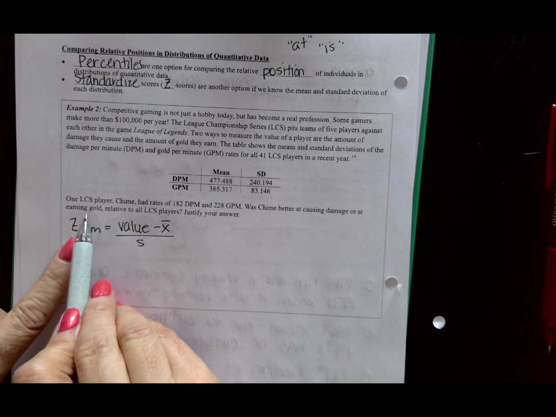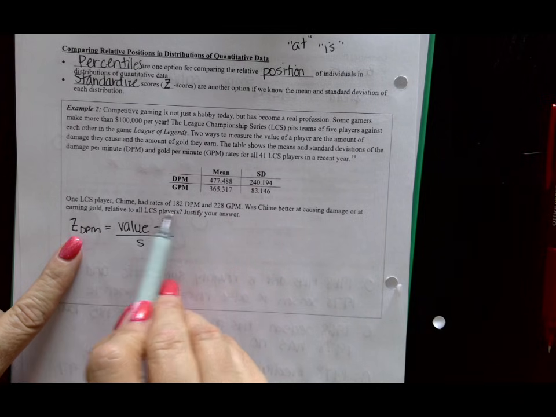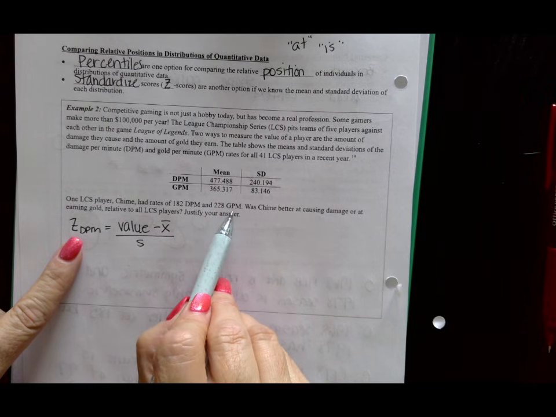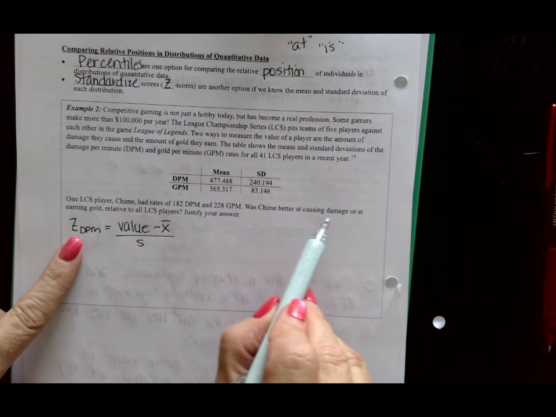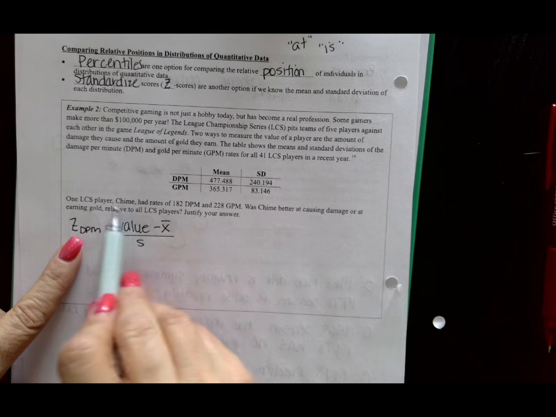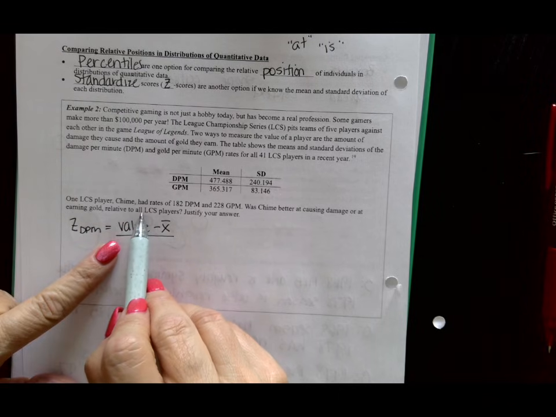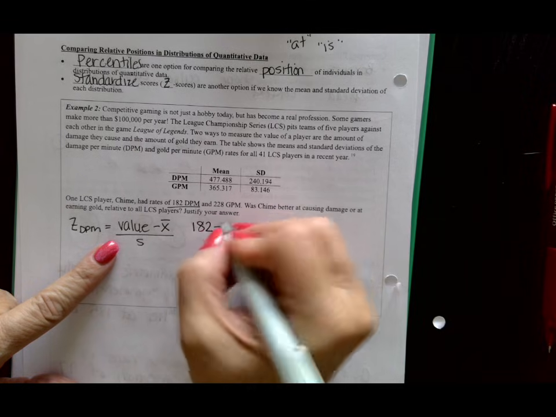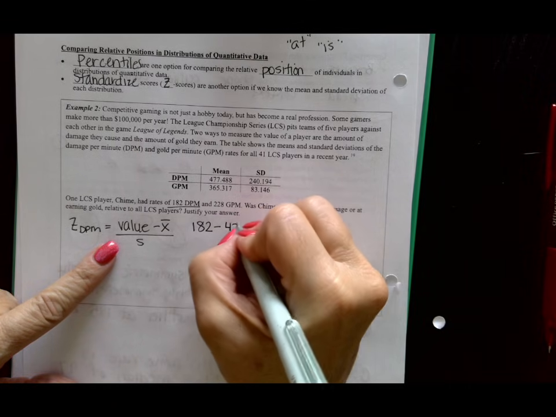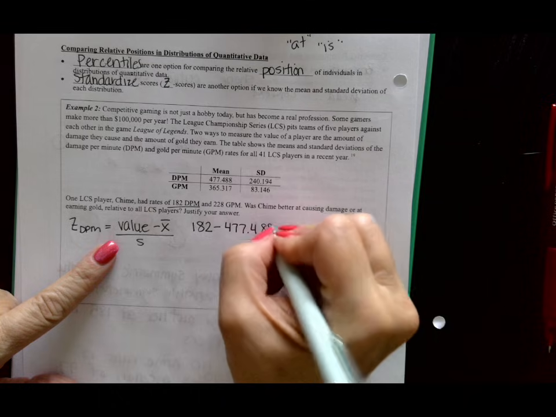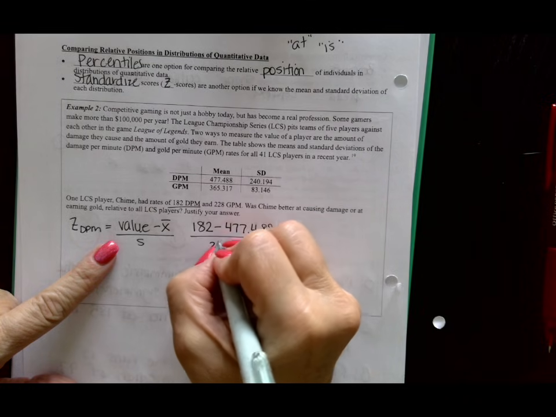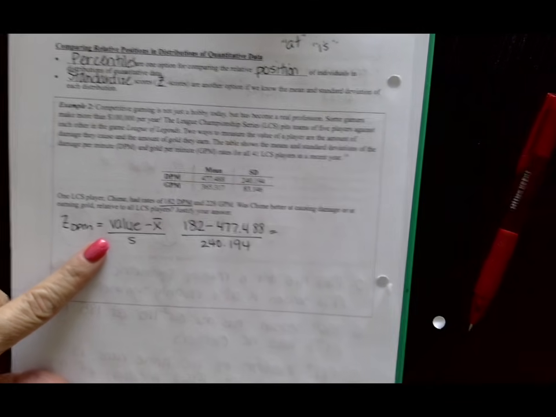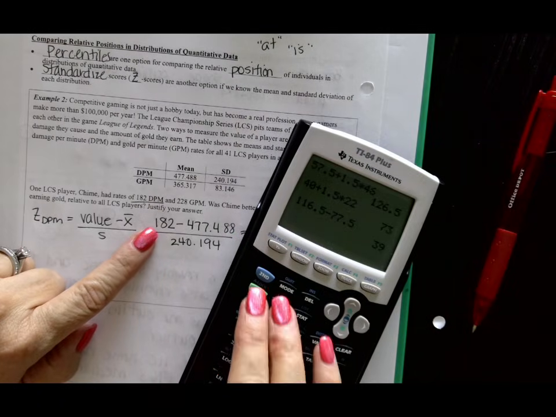And it says here that one player had rates of 182 DPM and 228 GPM. So was Chime better at causing damage or earning gold? So we're going to see which one this player is better at. So for DPM, it's 182. So I have 182 minus my mean, which is 477.488, divided by my standard deviation, which is 240.194. Now, we know this is going to be a negative number, but let's see what this looks like.